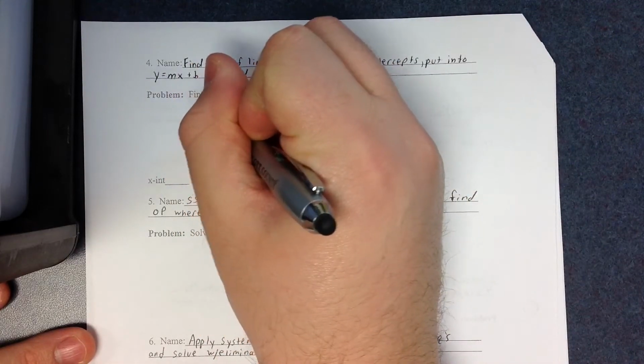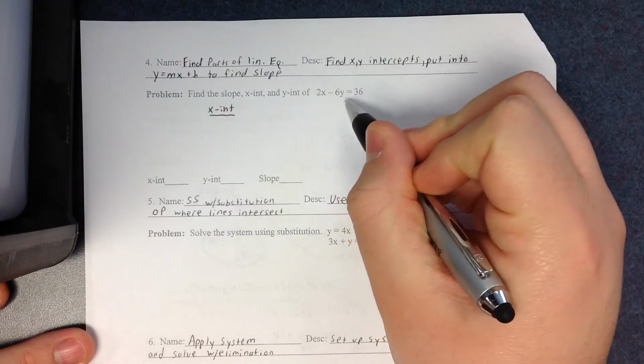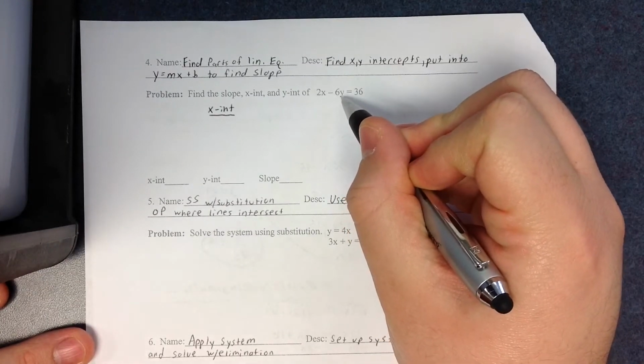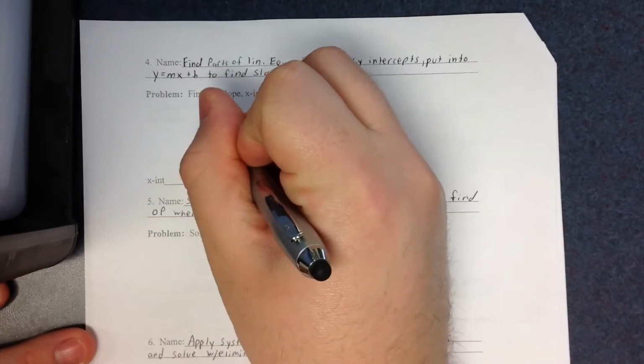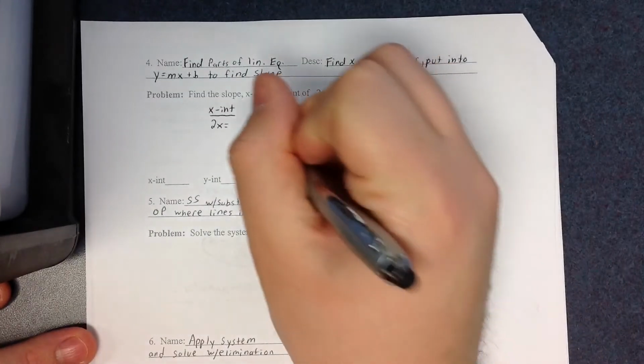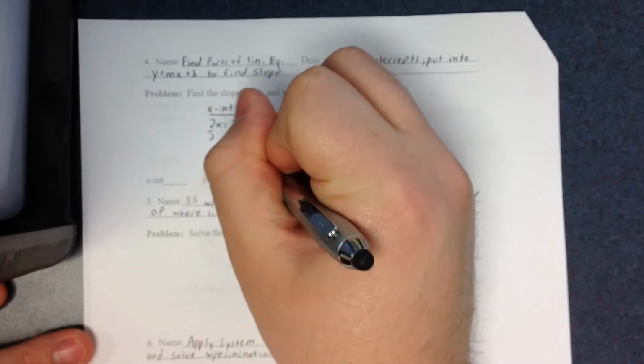So again, to find the x-intercept, we basically put in 0 for y. Well, if I put in 0 for y, this term is going to go away. And I'm left with 2x equals 36. And then I would divide both sides by 2 and get x equals 18.